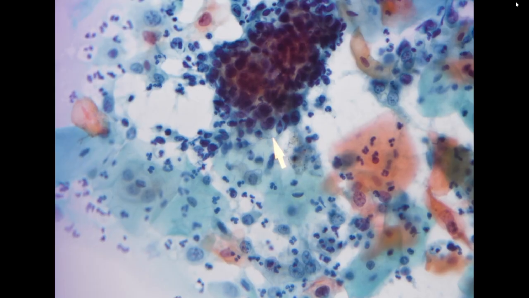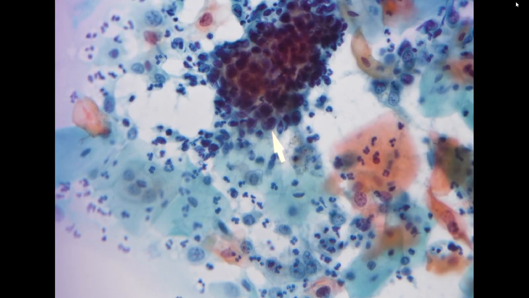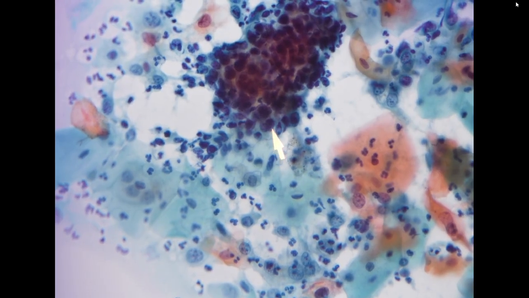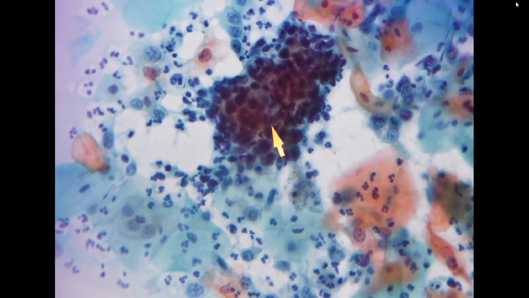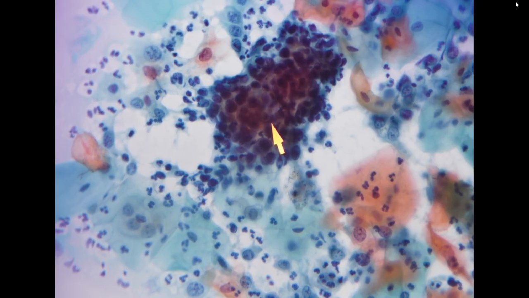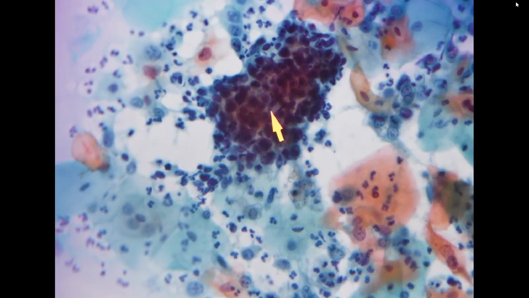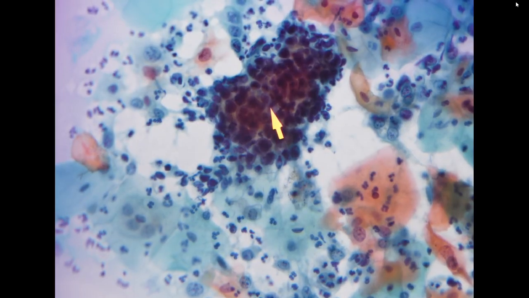So we would call this a hyperchromatic crowded group, right? For the hyperchromatic crowded group, the differential diagnosis has a very wide range. It can be a glandular lesion, it can be a squamous lesion, it can be reactive, it can be neoplastic. So we have a broad differential diagnosis.